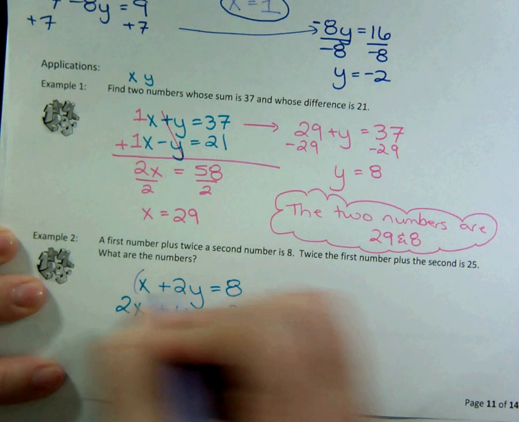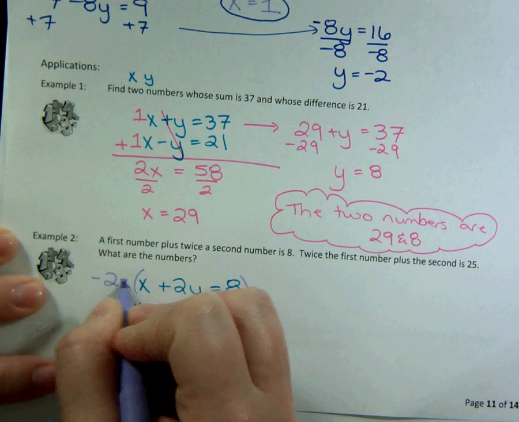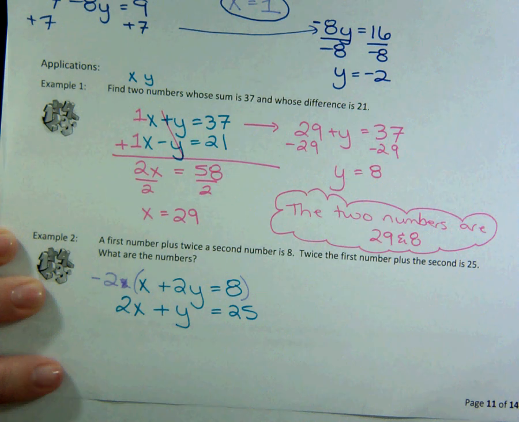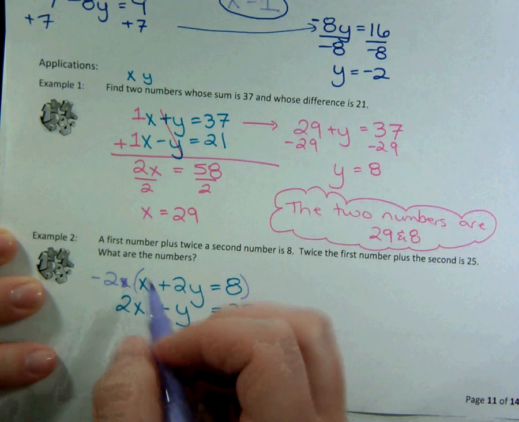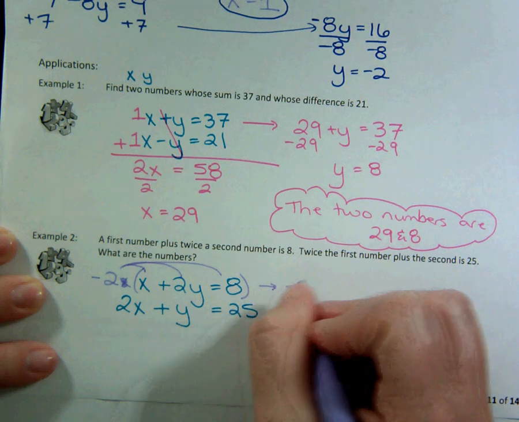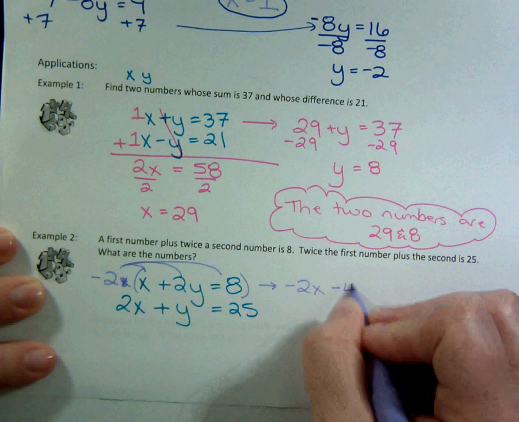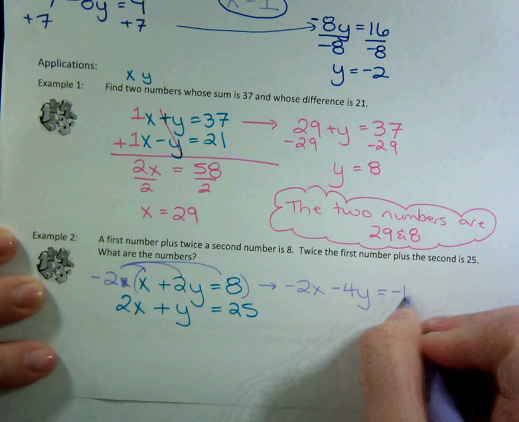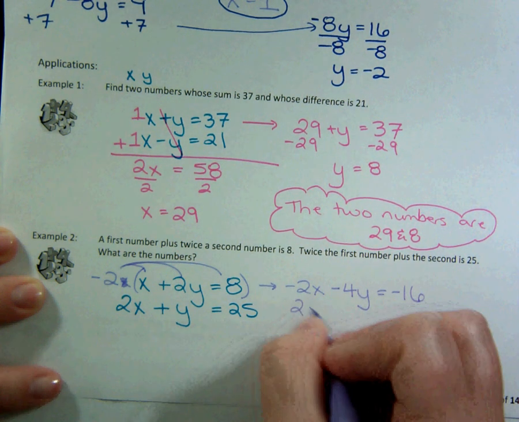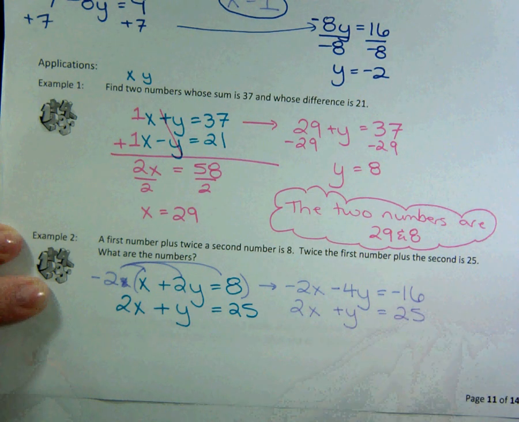I'm going to choose to eliminate the x's, and I'm going to make the top equation negative. Oops, so I'm going to multiply by just negative 2, not negative 2x. If I multiply everybody by negative 2, that gives me negative 2x minus 4y equals negative 16. Then we have 2x plus y equals 25.